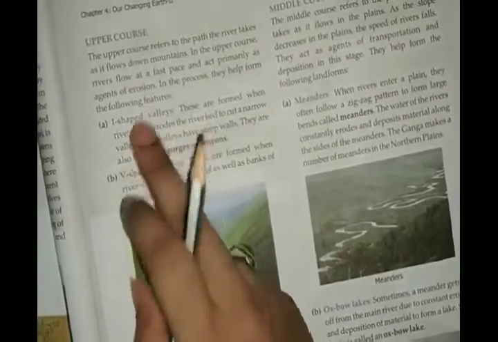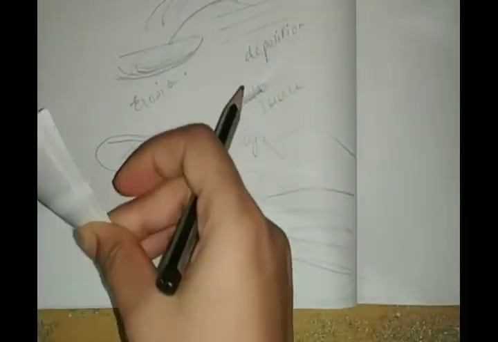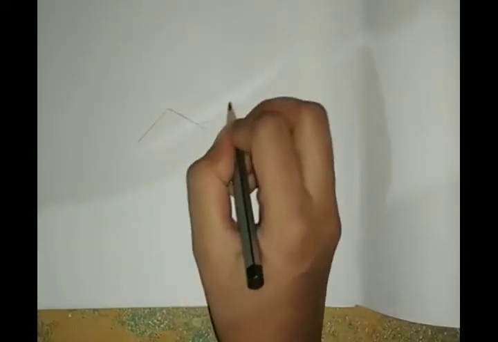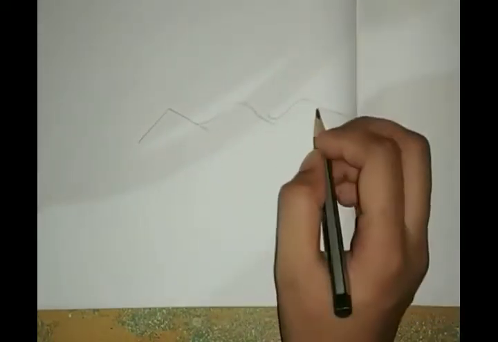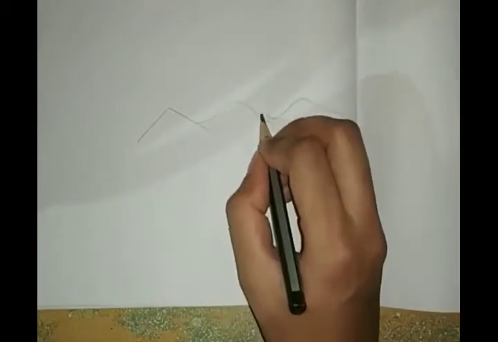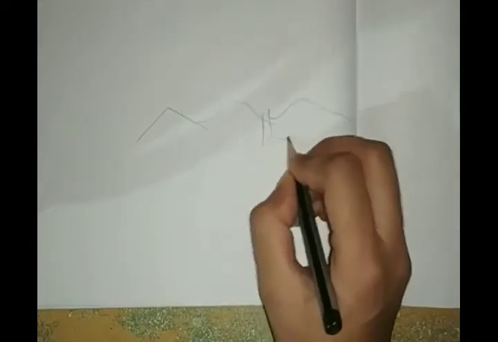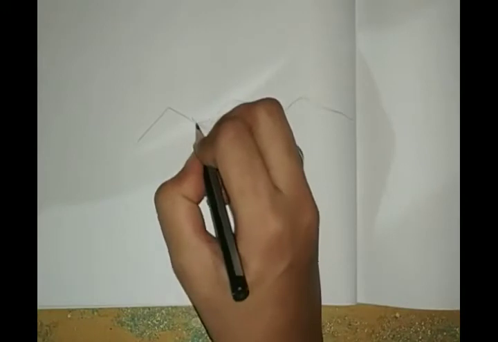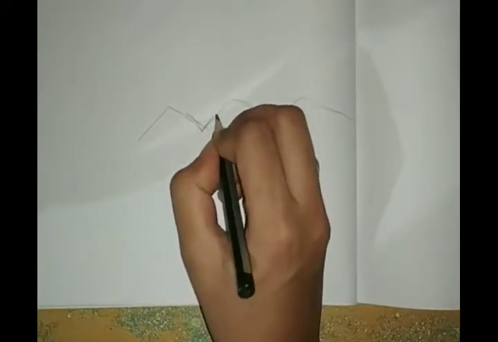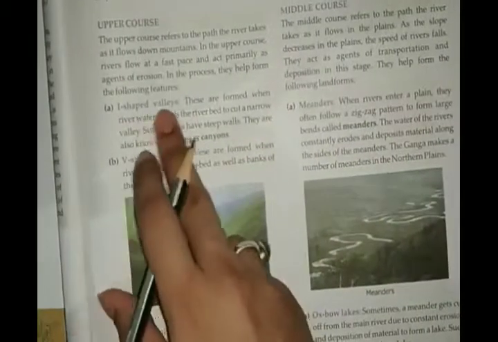Source. Okay, so as you know, a river comes out from a mountain, and here it is given: V-shaped valley, I-shaped valley. I-shaped means the valley is straight and very deep downside; these are the mountains. When the valley is straight and very deep, it is known as the I-shaped valley. And when the river valley is of this type, then it is known as the V-shaped valley. Okay, very easy to understand.